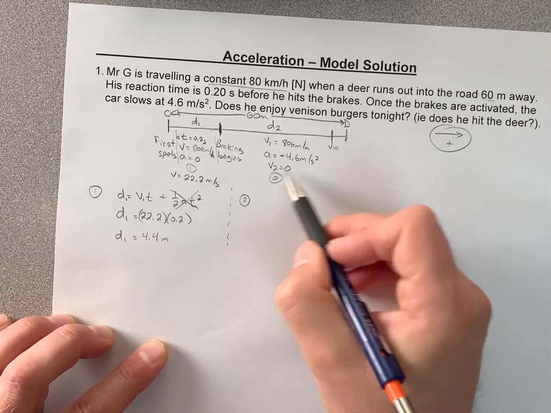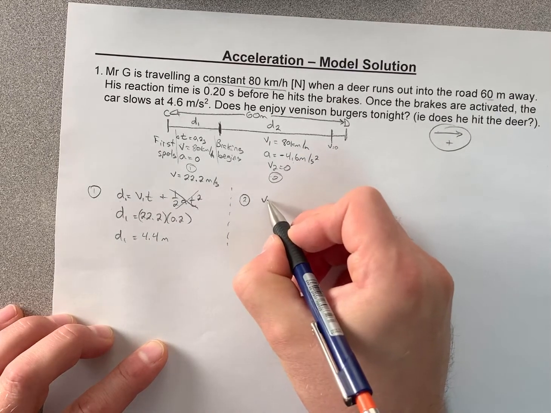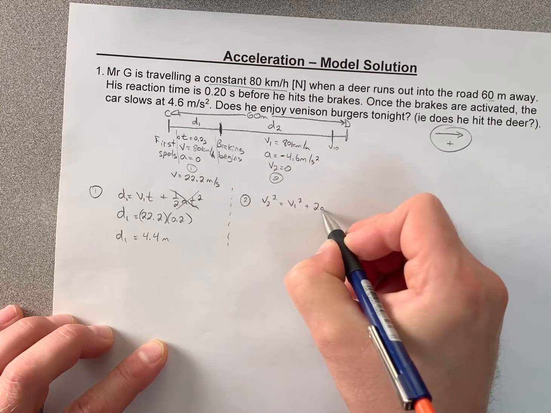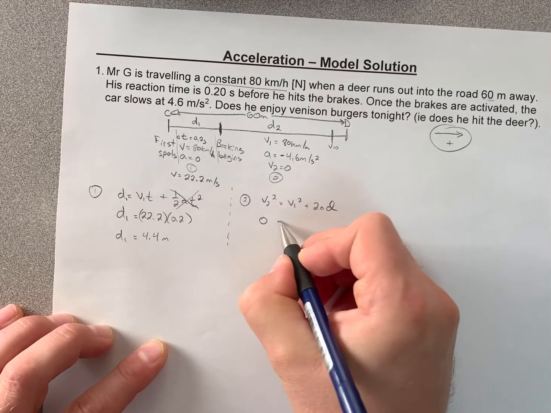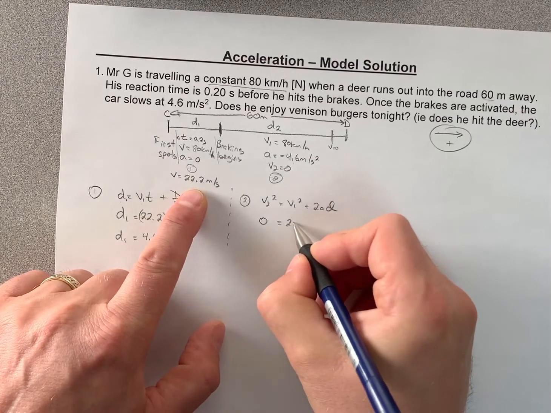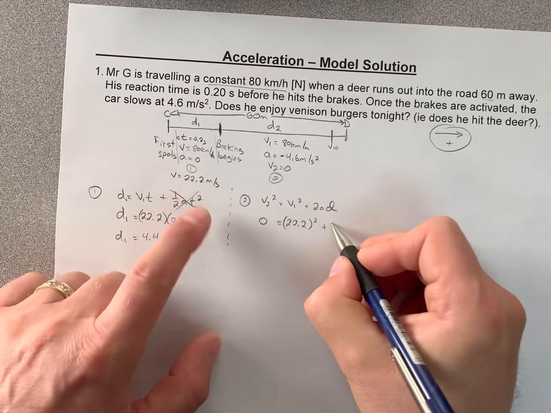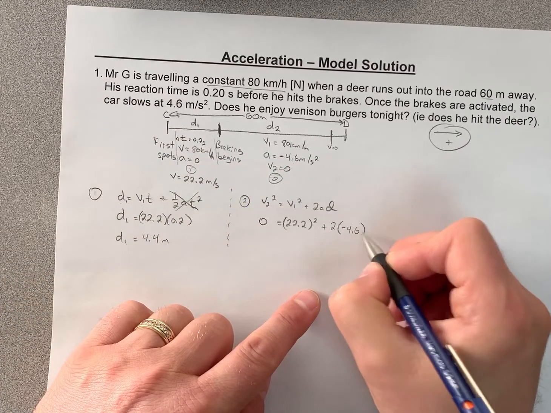And we can do section 2 over here. We also need to know what the distance over here is. A couple different ways we could do it, but the one that pops into my mind first is this equation. V2 is 0, and 0 squared is still just 0. Again, 80 kilometers per hour, I'm going to use this 22.2 meters per second. Remember, acceleration is negative 4.6.